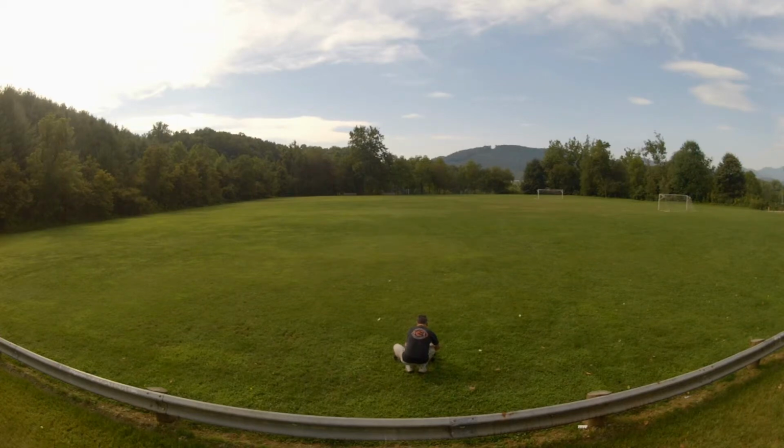Actually accidentally copied the GPS locations from a different location. It headed for the trees. We'll see that here in a minute.